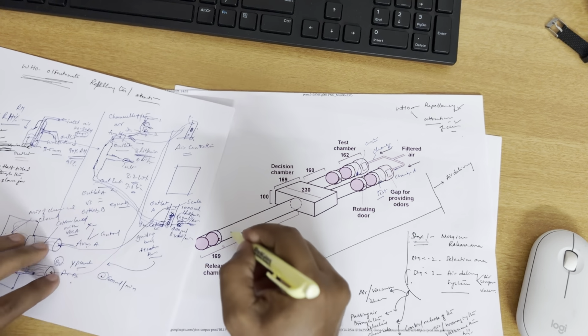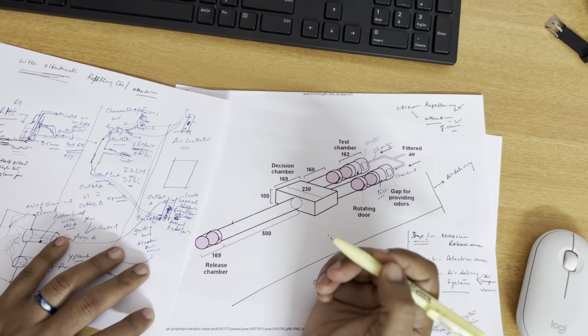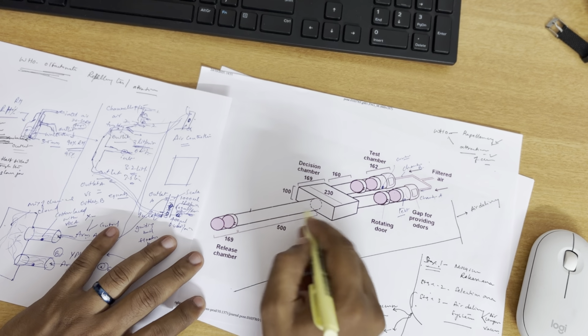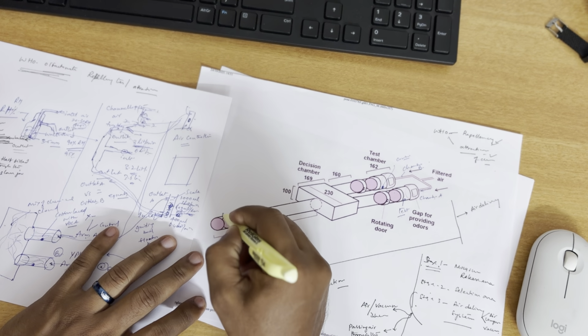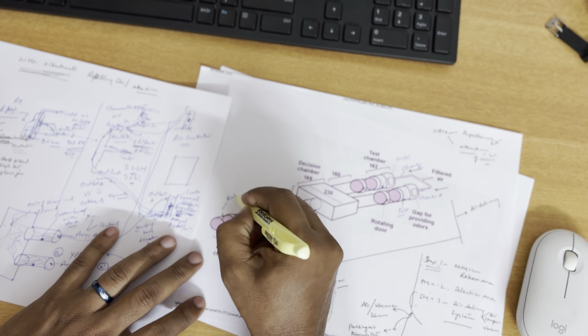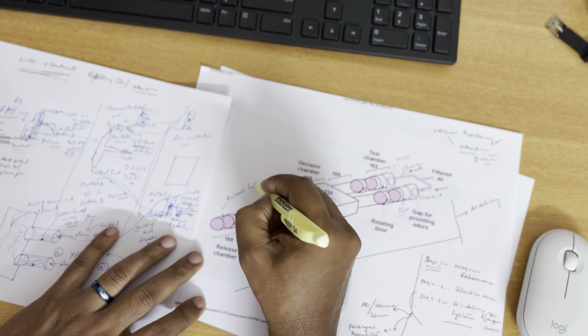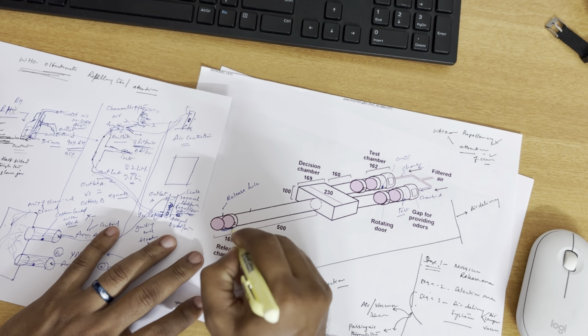So this is the insect release area. It's too far, okay, I'll make it here. This is the release hole. This is the holding area.